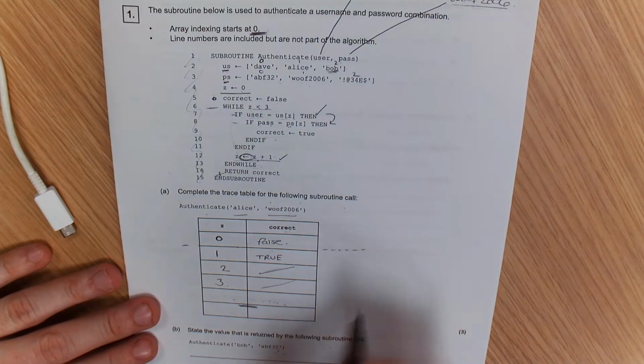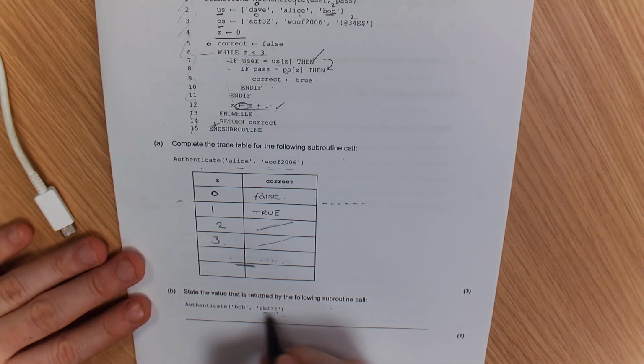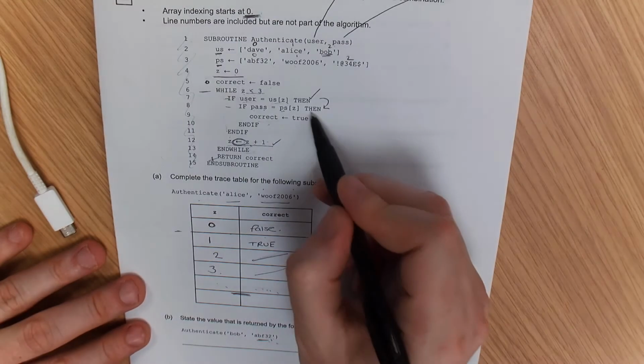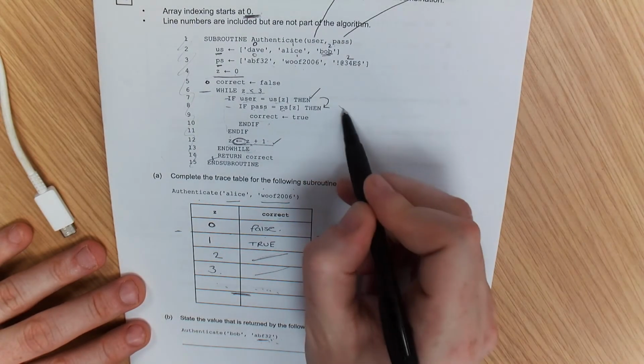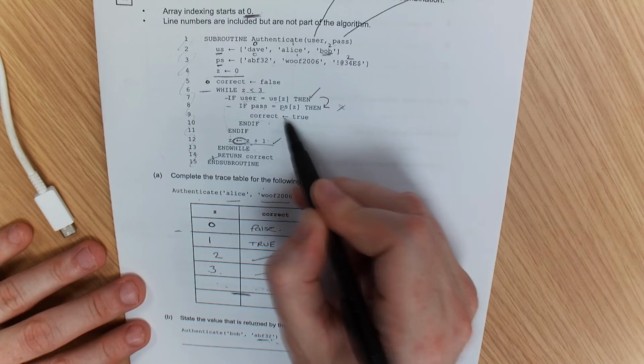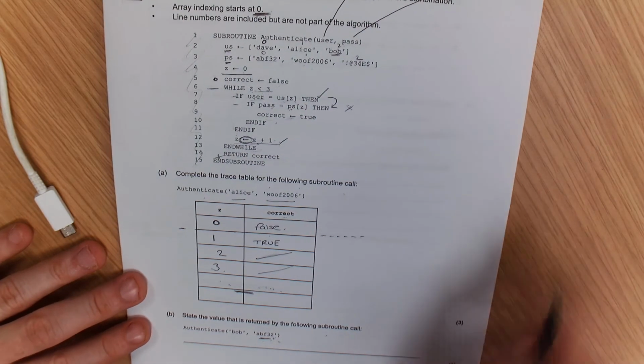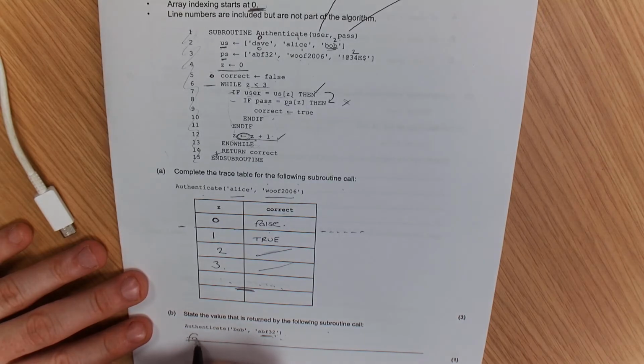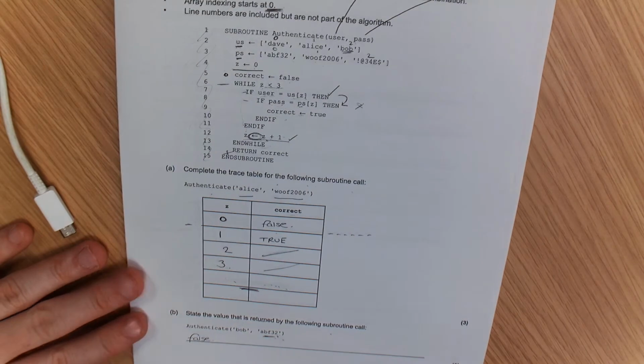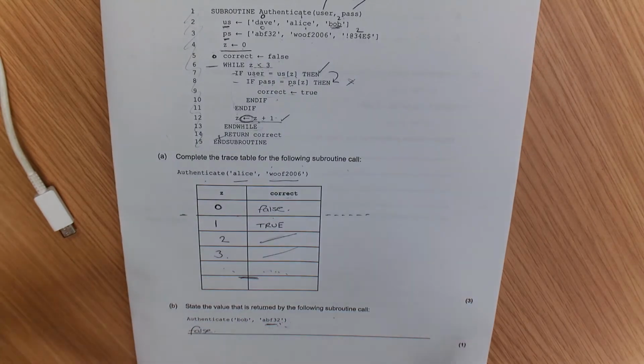The second item, ABF32, wouldn't be true with this. So that if statement wouldn't happen. So therefore, it would remain on false. It's just about learning when the assignment changes, okay?